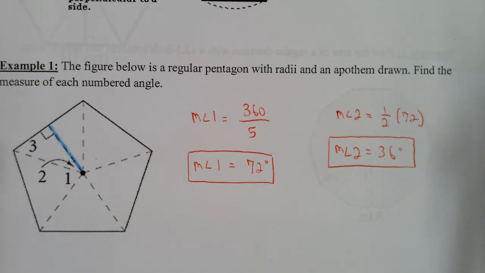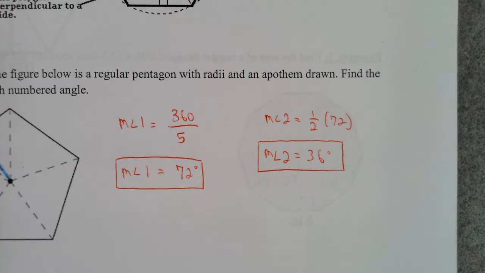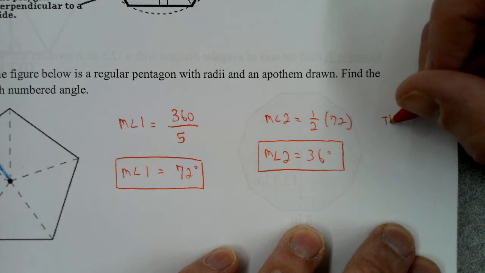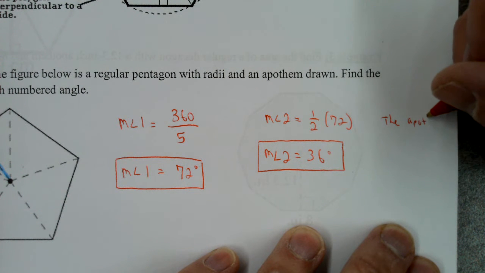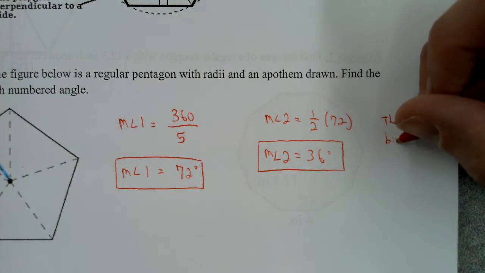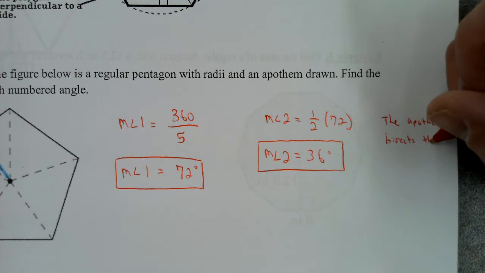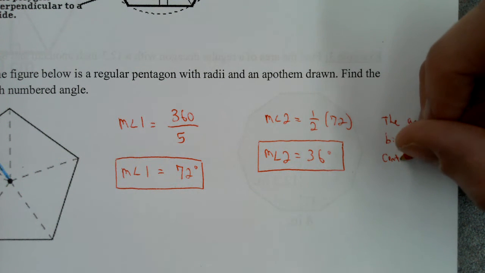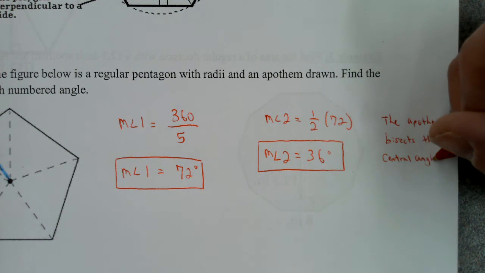Let's make a note right here. I'm going to say the apothem bisects the central angle. The apothem bisects the central angle. It means it cuts it in half into 2 congruent angles.